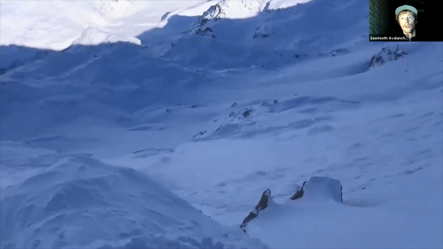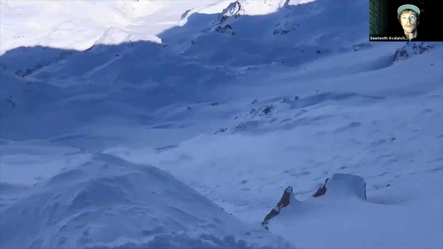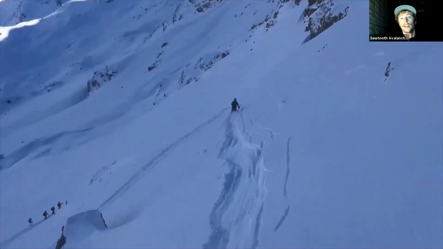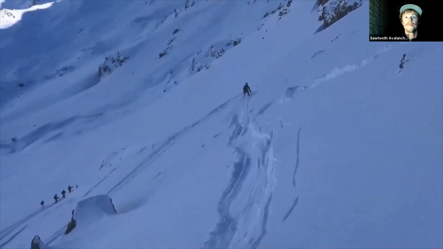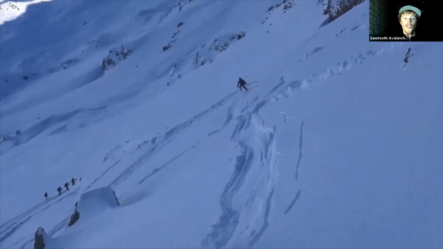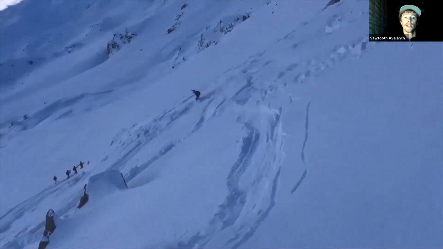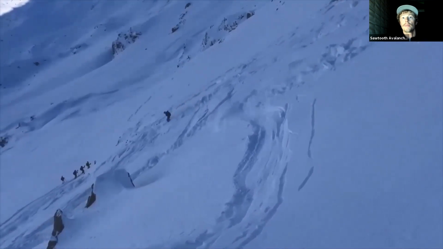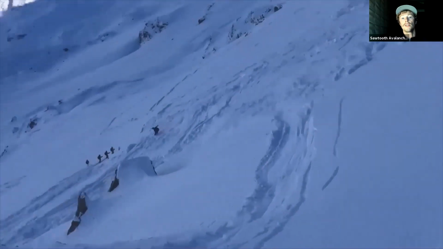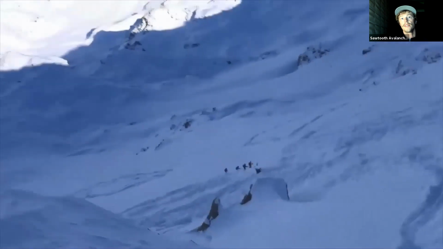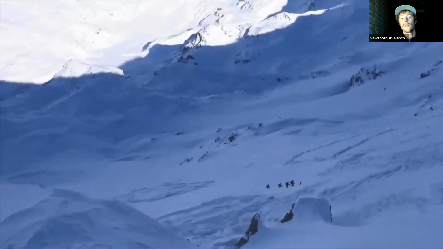There were 6 people in the group, 5 were caught, 3 were partially buried, and 2 were shallowly buried under about 30 centimeters of snow. Again, this avalanche occurred when the 5th person, so you can count the 4 down there underneath, and then the 5th person, using the same entrance track in all 5 cases, crossed out onto the slope.